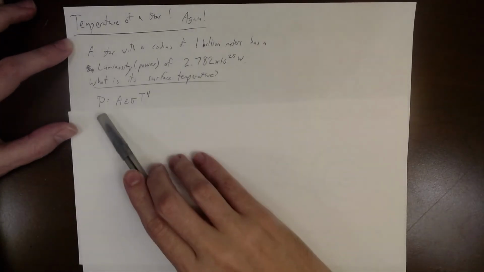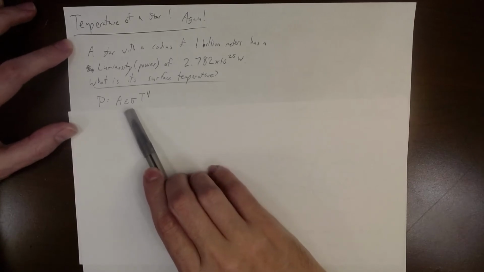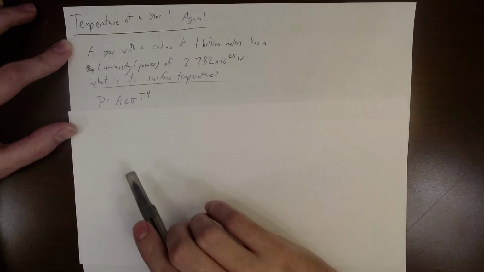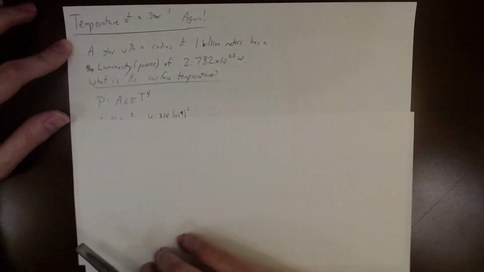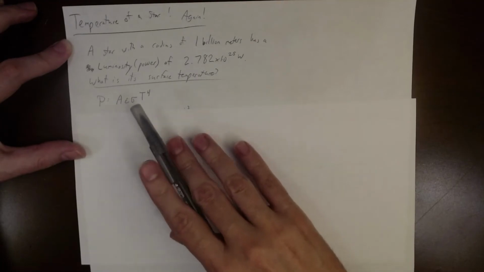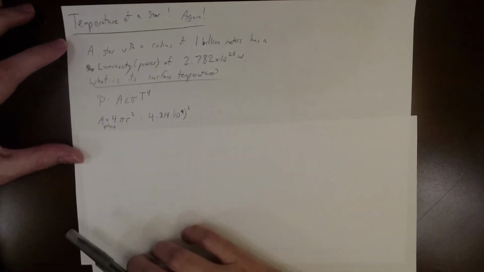And we have most of the information that we need already. We've got power right there. This, E, emissivity, that's going to be 1. That's just always 1 for any purposes that we're going to do. Sigma, 5.67 times 10 to the minus 8, another number that I'll give you. And then T, we're looking for T. We need to figure out A. So what's A? Well, right here.